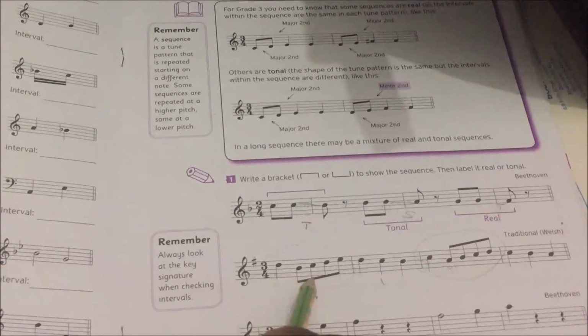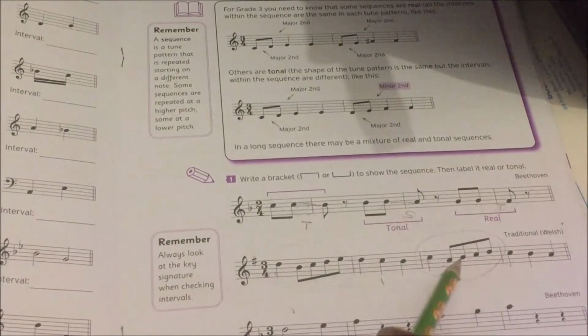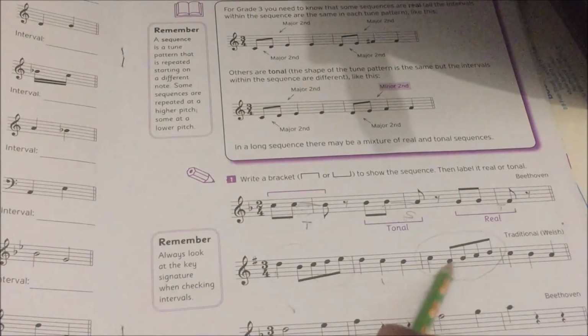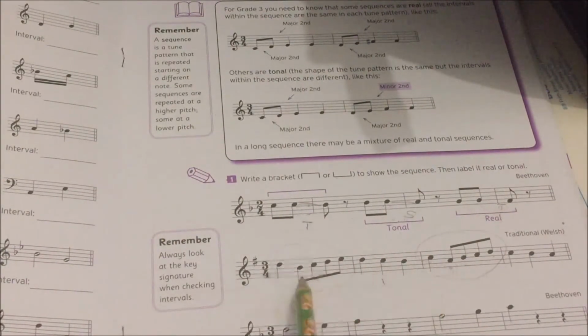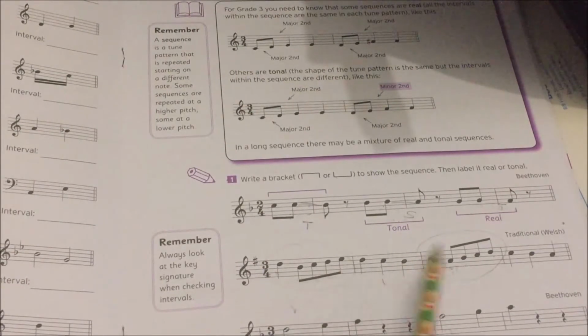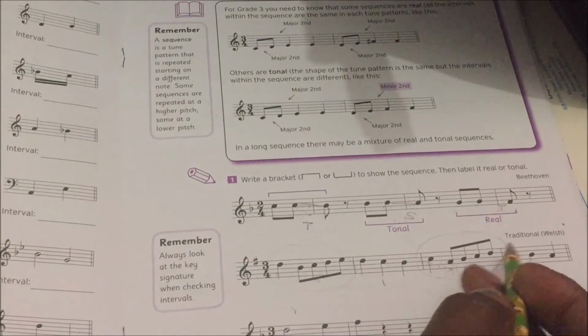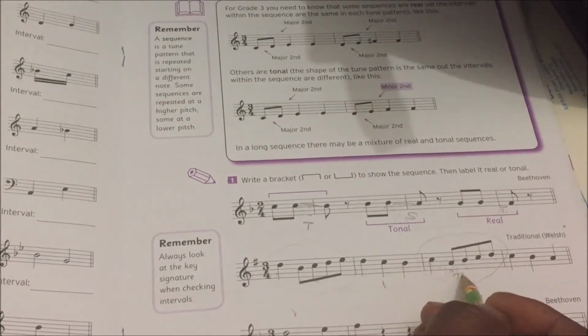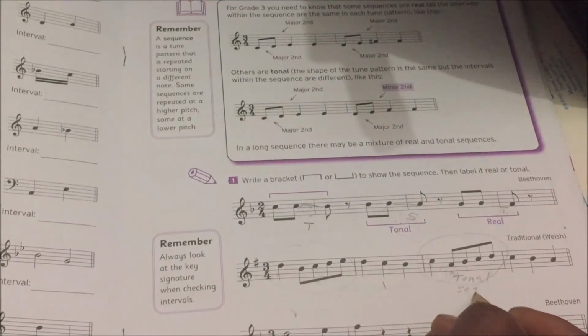B to C is a semitone. Here we have A to B. A to B, no, it's a tone. So these sequences are not exactly the same, they're different. So this is not a real sequence, it's a tonal sequence.